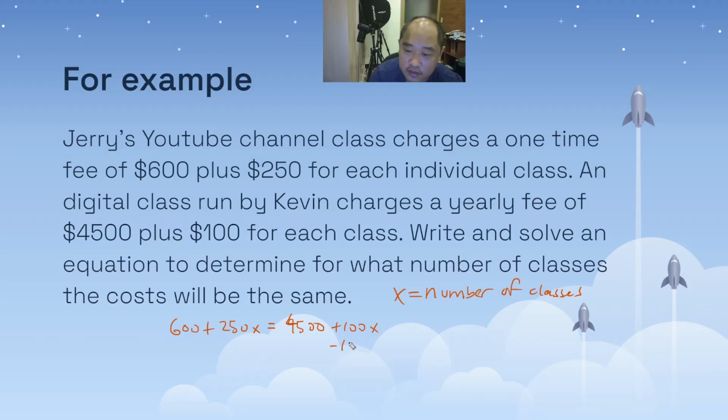So to solve this, we'll just subtract 100x from both sides. 600 plus 150x equals 4,500 minus 600. 150x equals 4,000. Nope. 3,900.